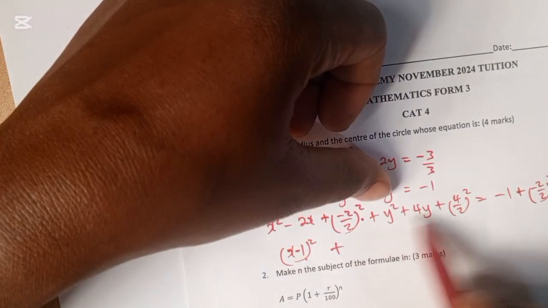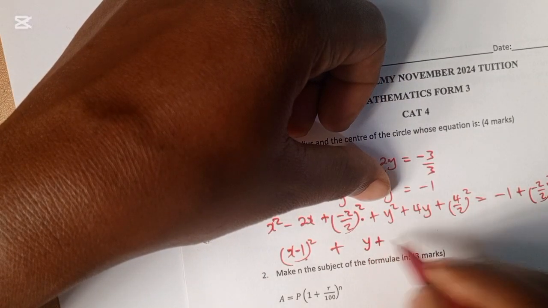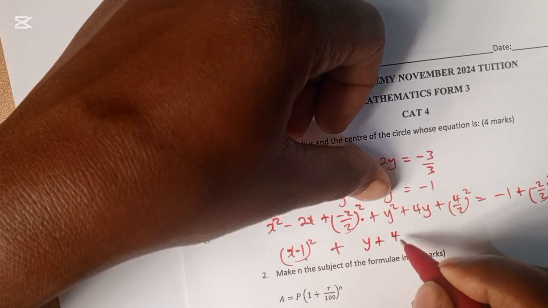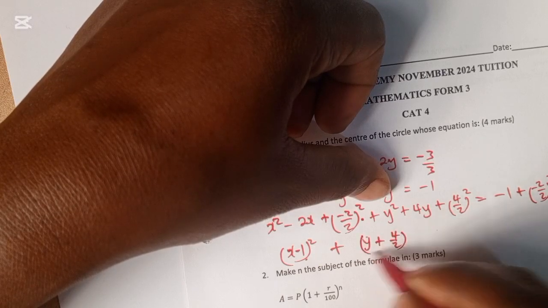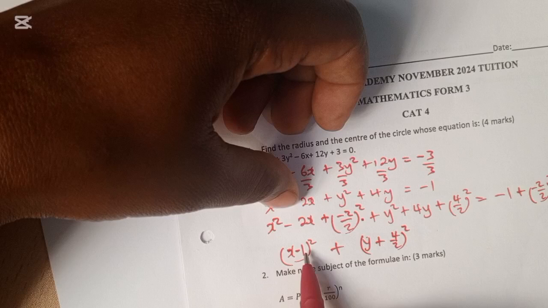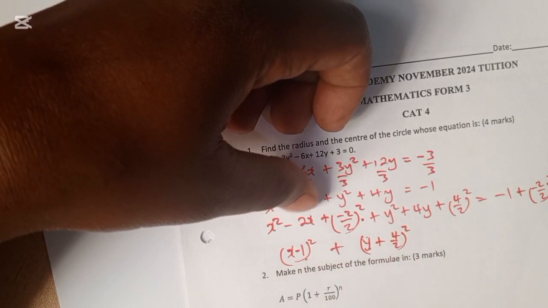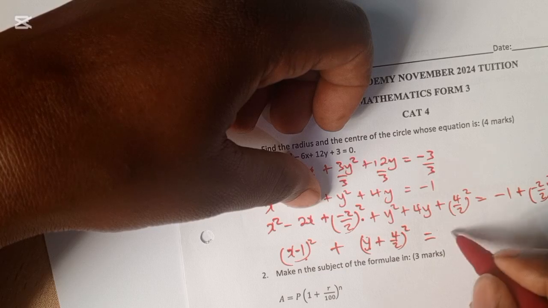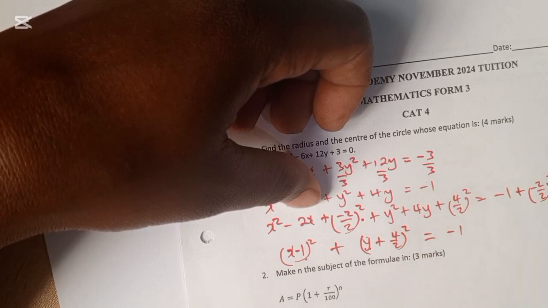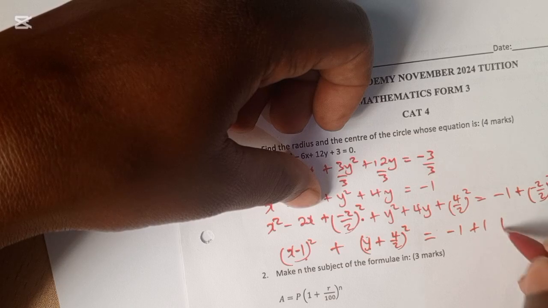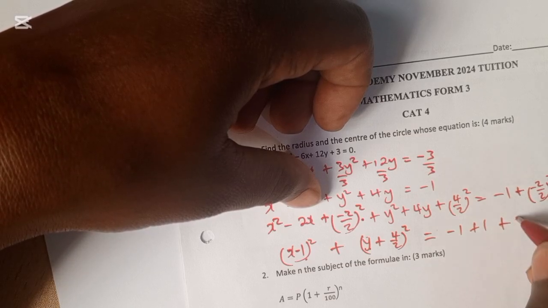So again we can collapse this to (y plus 4 over 2) squared, which is (y plus 2) squared. I skipped that step, but it's just okay. This is (y plus 2) squared equals negative 1, plus (negative 2 over 2) squared, which is 1 squared, which is 1, plus (4 over 2) squared, which is 2 squared, which is 4.